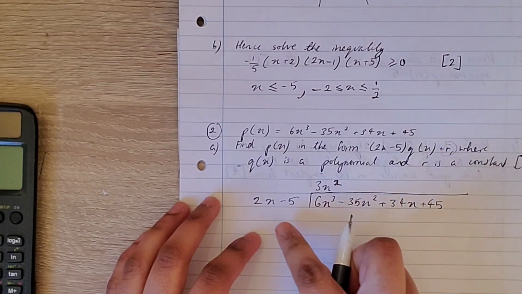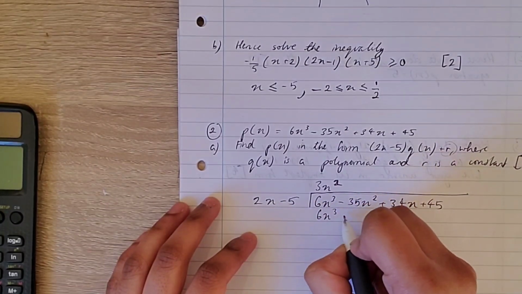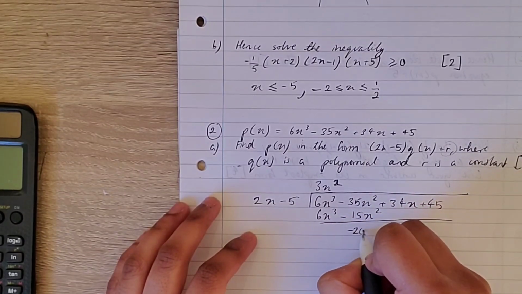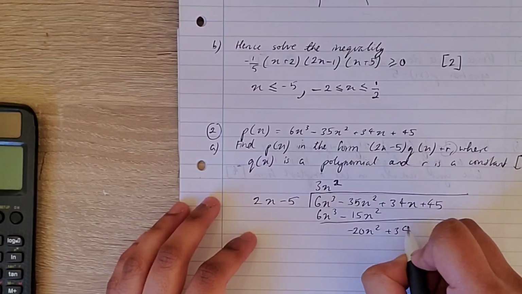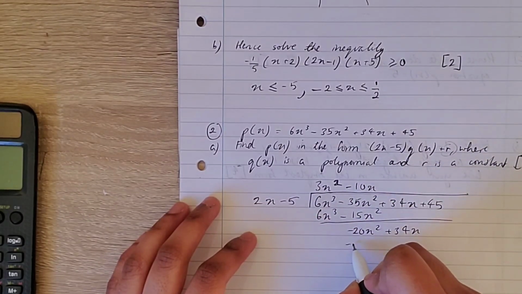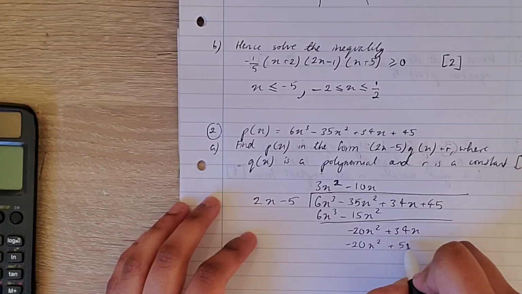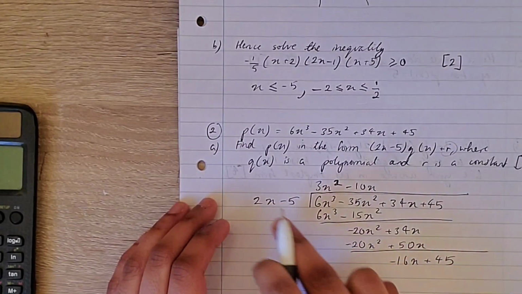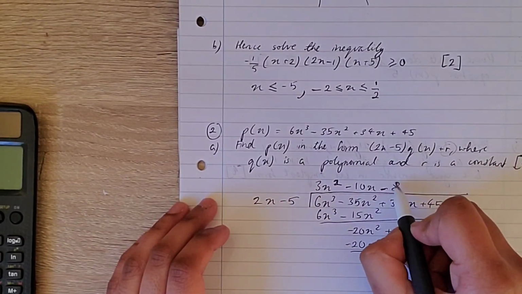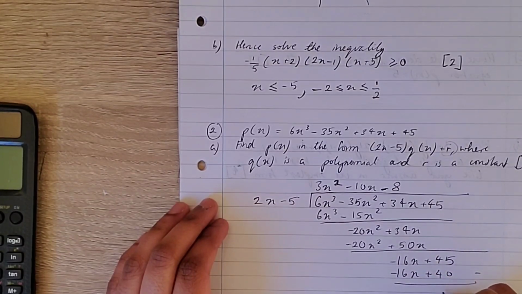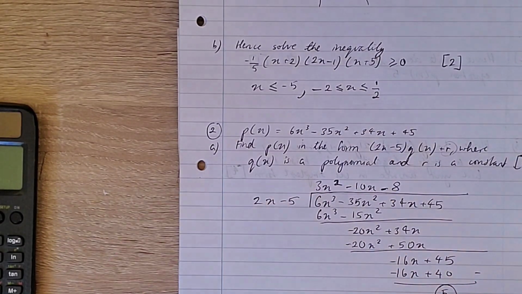Sorry about that, that's supposed to be a squared. Move that down. Okay, how many times does that need to go? That's negative 10x. Okay, compare this and this, that would be minus 8. And it seems we have a remainder of 5.